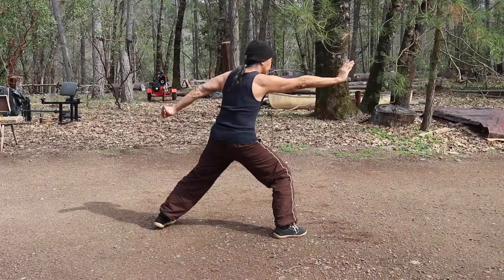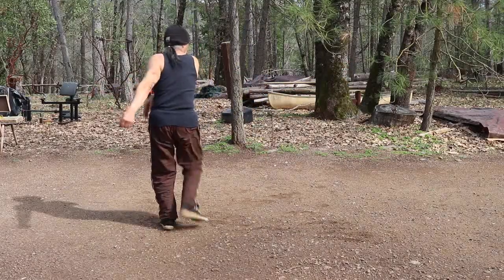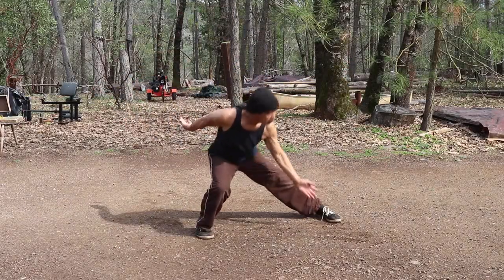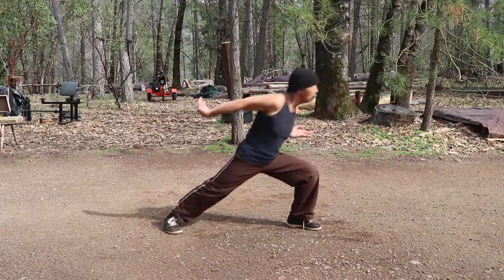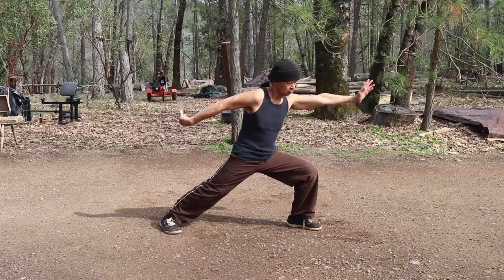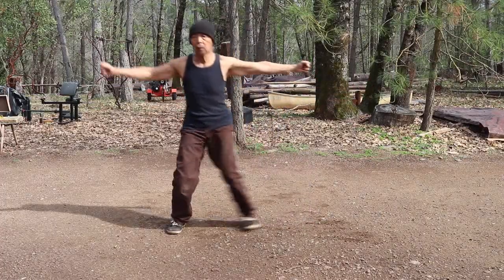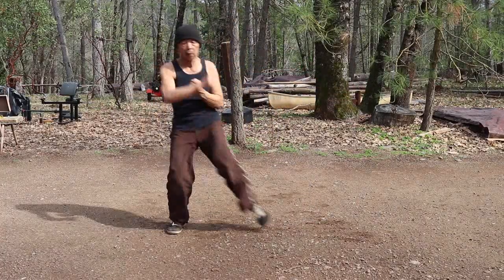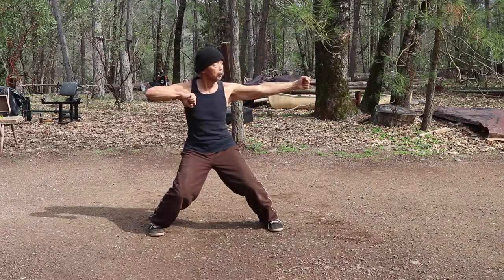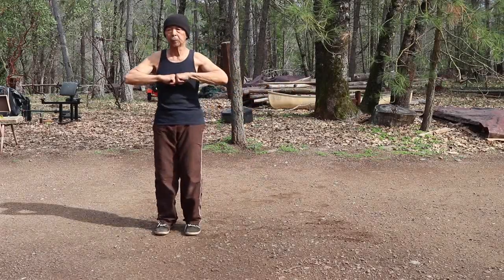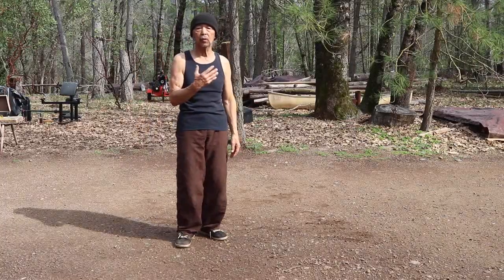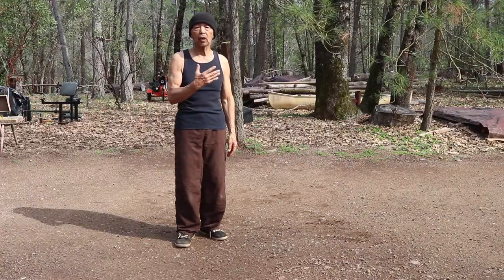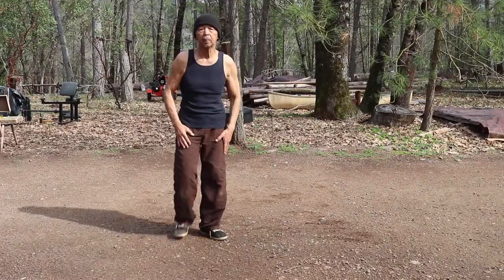Okay, then you're going to, on this side, sweep, down, kick. Here. So you haven't moved forward any because you're using two changes in your footwork to stay in the same place.